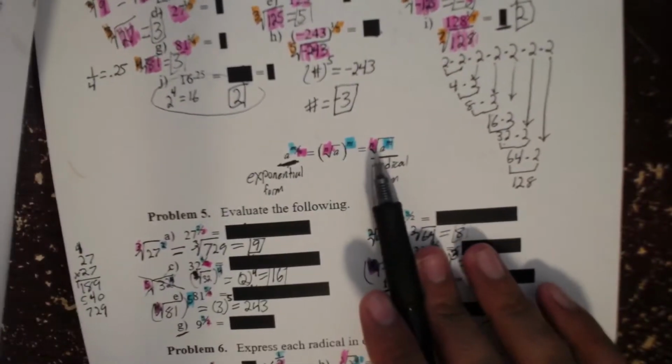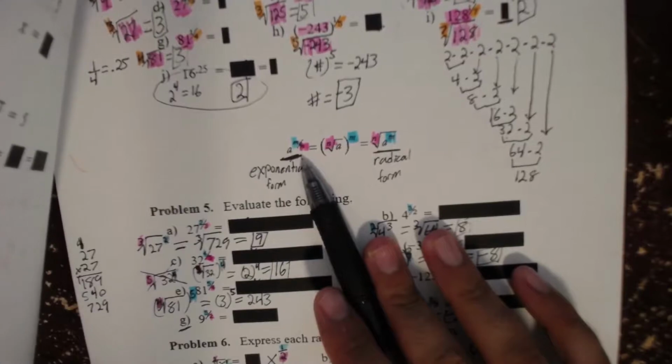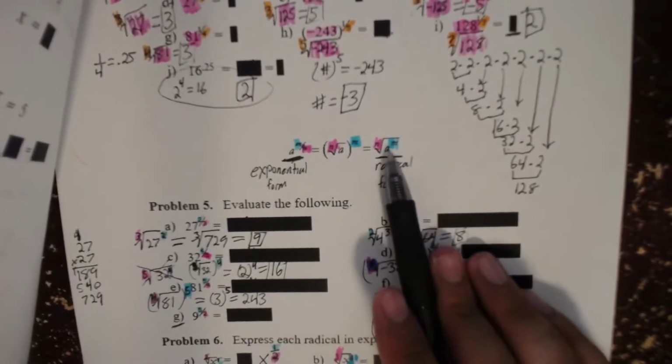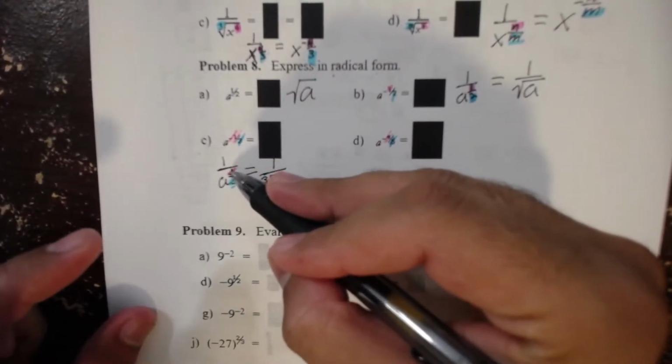Let me just remind you back here, I'm not going to keep constantly flipping it over. When we have this form, we can switch it from here to radical form. I won't be constantly switching back and forth, because hopefully you will know what I'm talking about by now. But also notice how I don't put a 1 here. It's implied. You can put a 1, but it's going to look kind of funny.